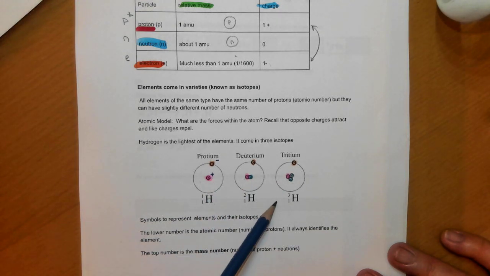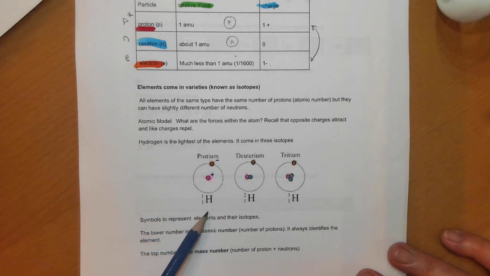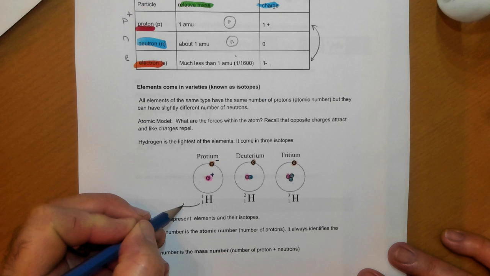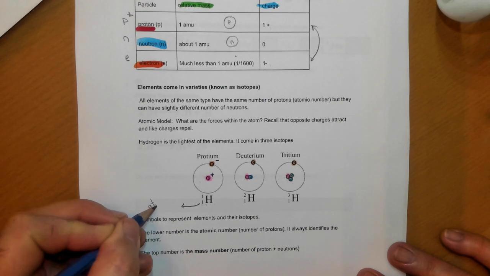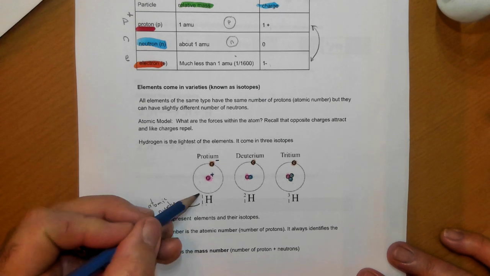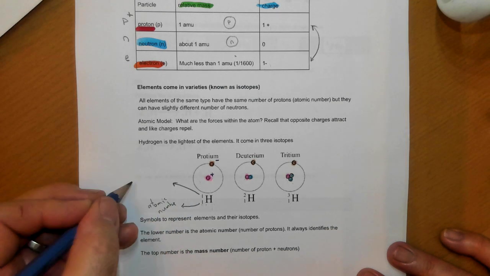They're still hydrogen. When we look at the numbers that we associate with this, the symbol here for hydrogen, the lower number always has the number of protons. So that's your atomic number. The upper number is called the mass number.